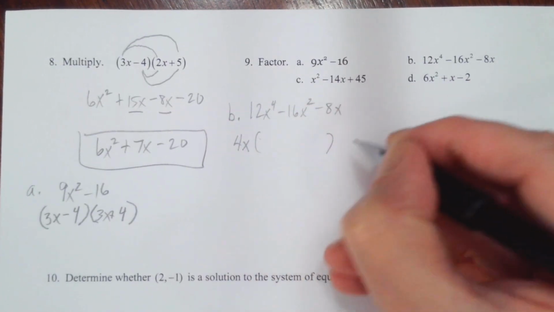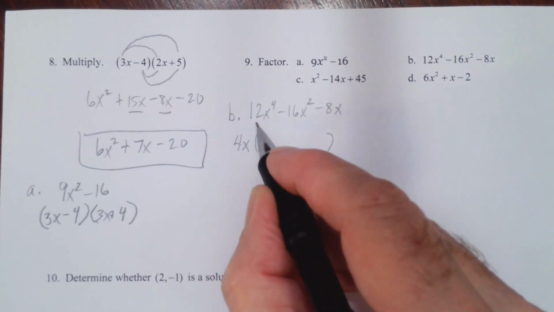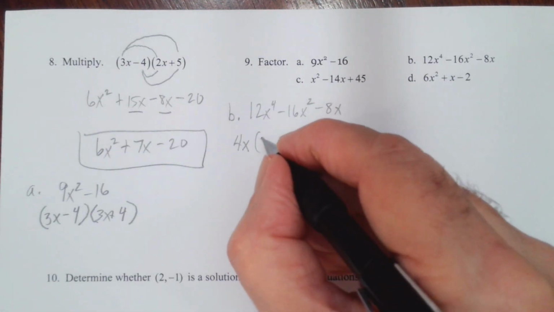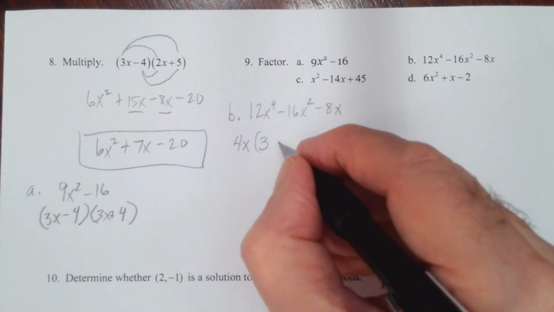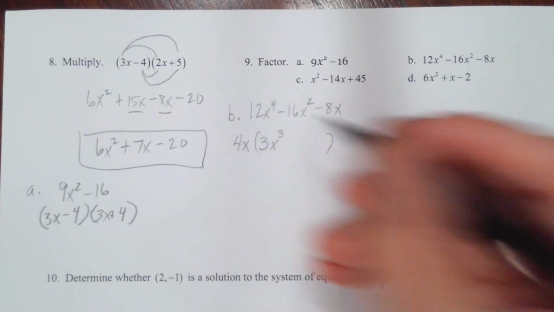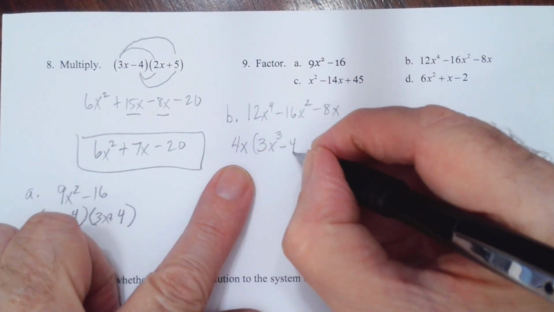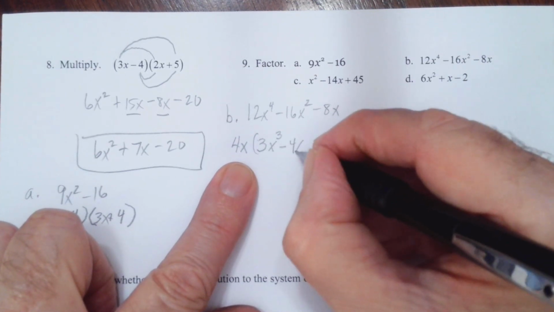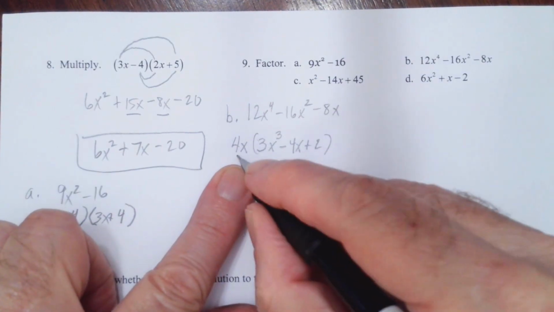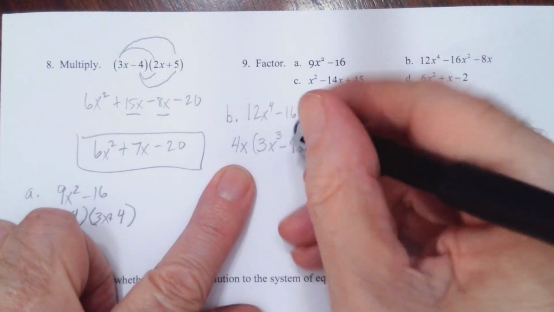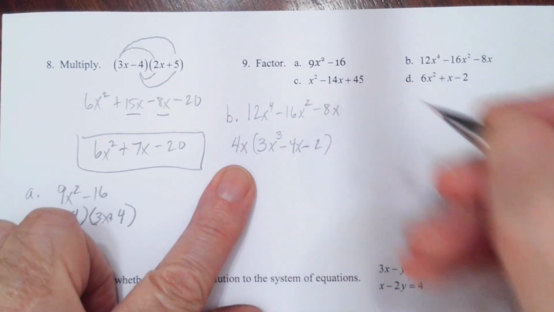And so now we're just doing the distributive property in reverse. We know that 4x times this first term should equal 12x to the fourth. Well, 4 times 3 is the 12, and x times x cubed will give us the x to the fourth. And then it's going to be minus 4, that's the minus 16, and x times x would give us the x squared. And then plus 2, because 2 times 4x is 8x. In fact, it's not a plus 2, it's a minus 2. So that would be minus 8x, which is correct.